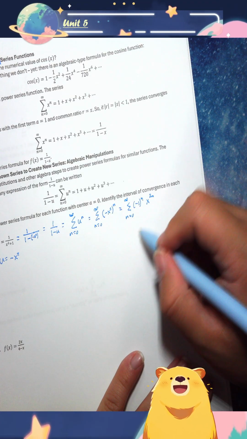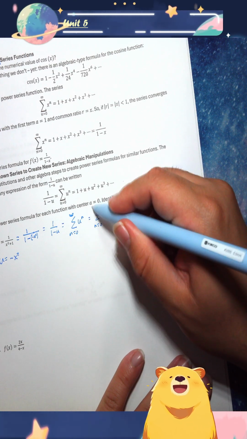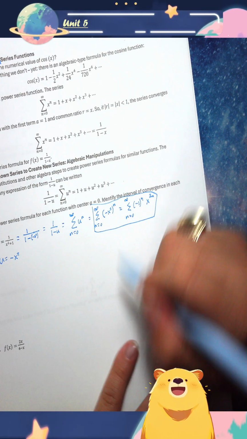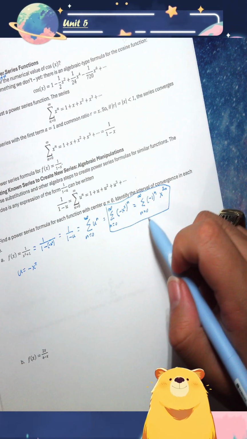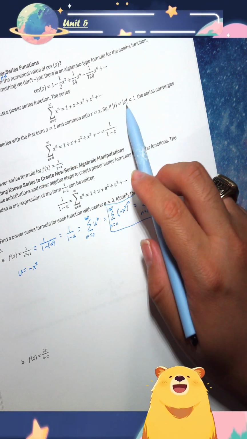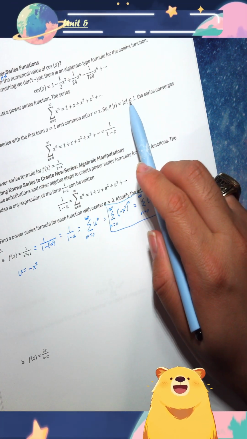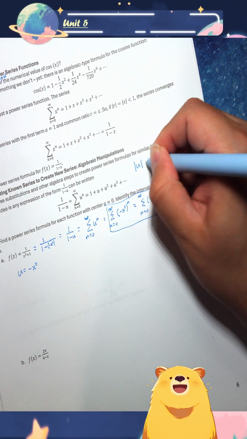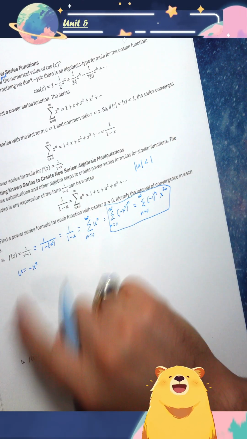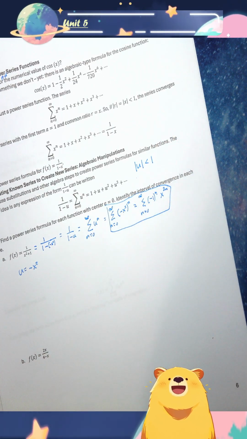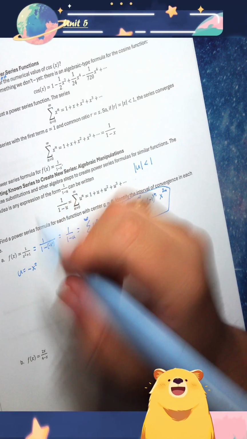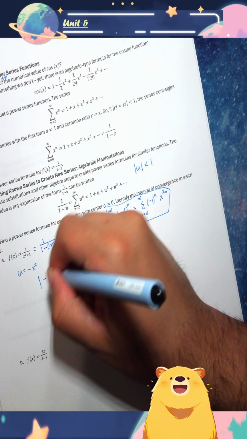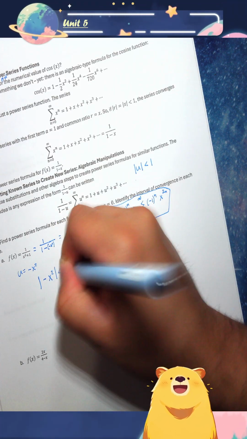Now, let's see. So we found a formula. You could either leave it as is here. But the second part says identify the interval of convergence in each case. Recall the notation of that: x being less than 1. So similarly, the absolute value of u is less than 1. What did we say u was? Well, we said it was negative x squared. So we're saying the absolute value of negative x squared, instead of u, is less than 1.